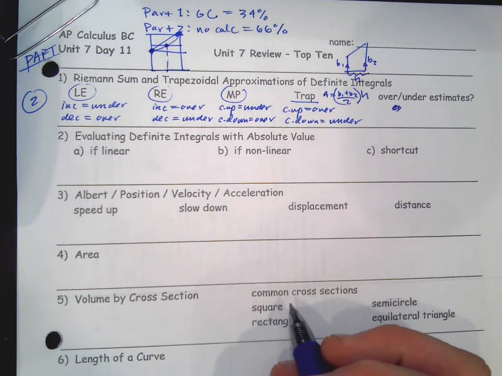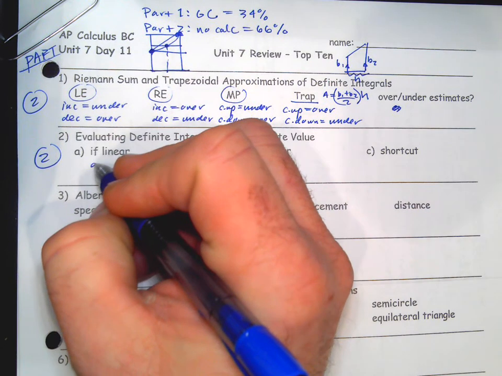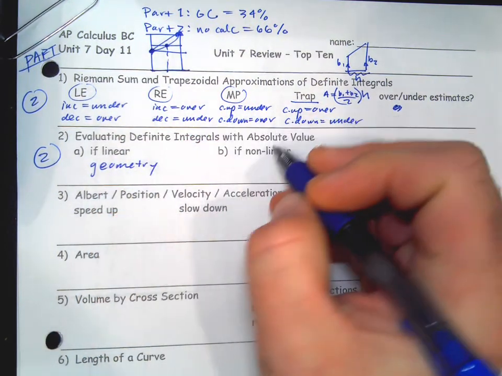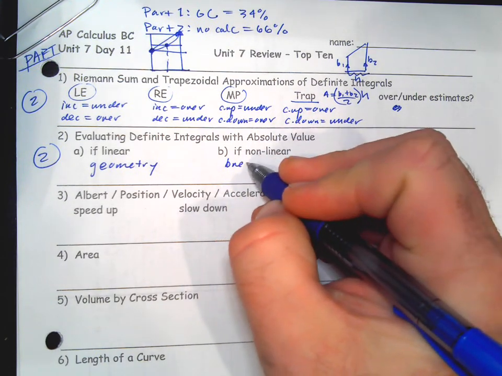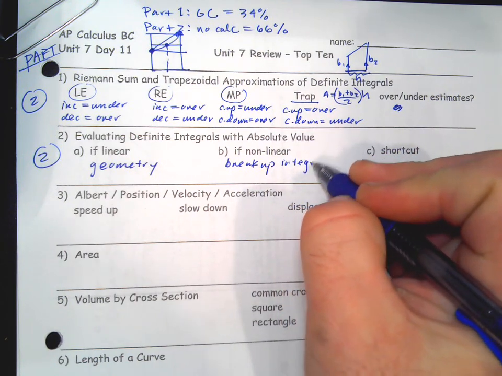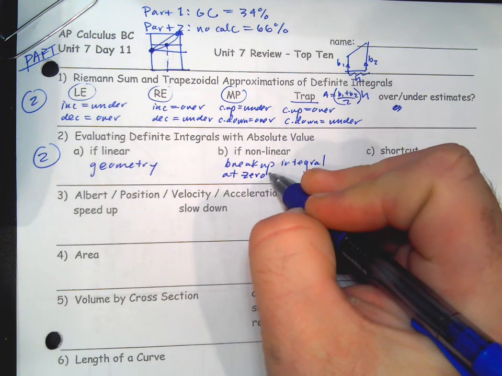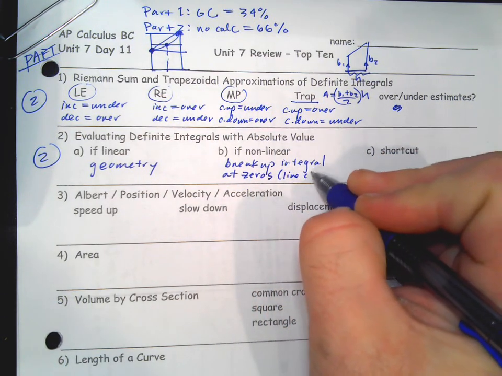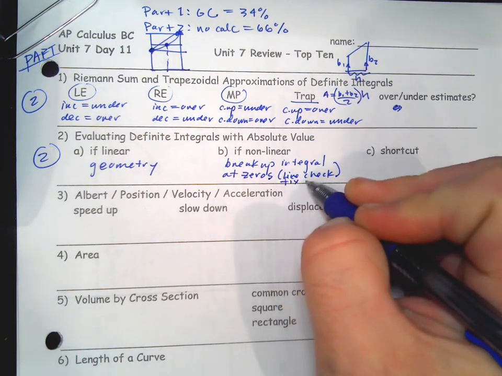Evaluating definite integrals with absolute values is going to be part 2 also. If it's a linear absolute value, you could use geometry. If it's not linear, and even if it is linear, you have to break up the integral at the zeros, the x-intercepts of the graph, because that's where it's going to change positive, negative. Then you can use a line check to figure out if it's positive or negative, and then fix the negative.